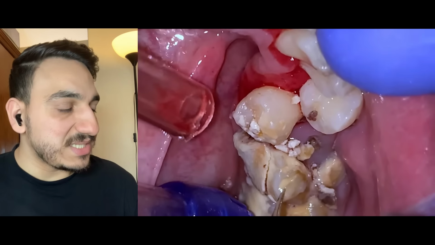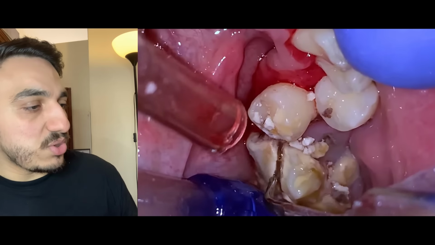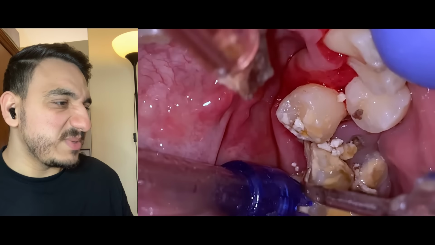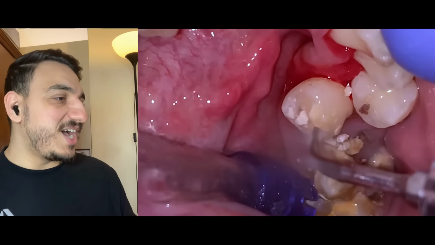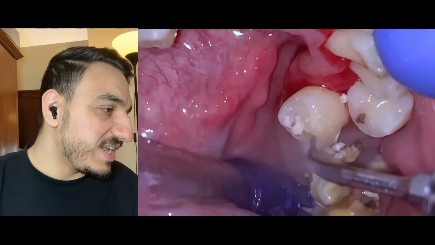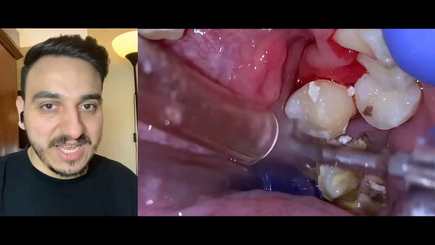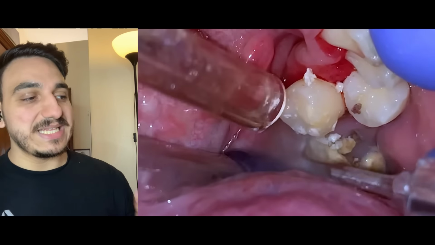Okay, so it looks like some pieces are breaking off also. Oh, look at that huge piece of dental calculus just removed in here. Really some insane stuff. That is a lot of dental calculus, even for a trained eye like mine.